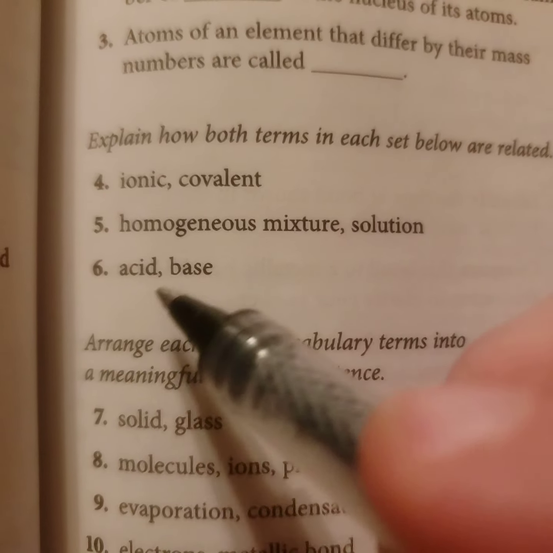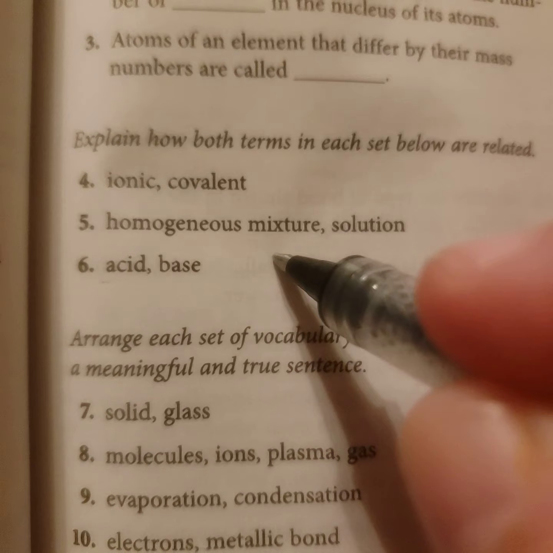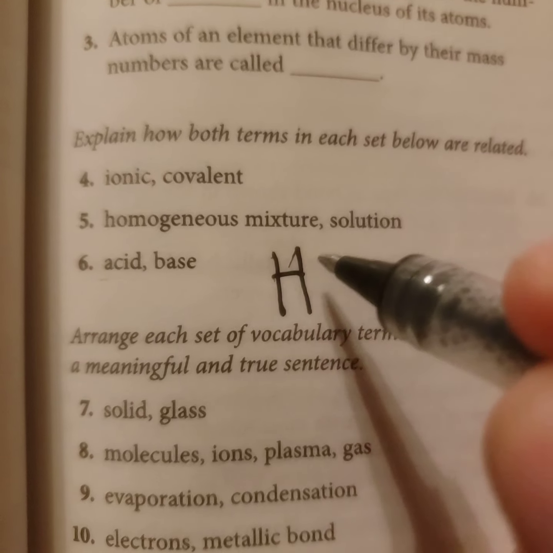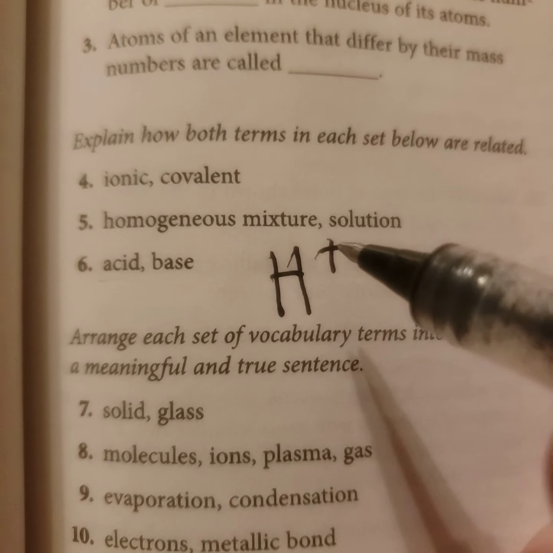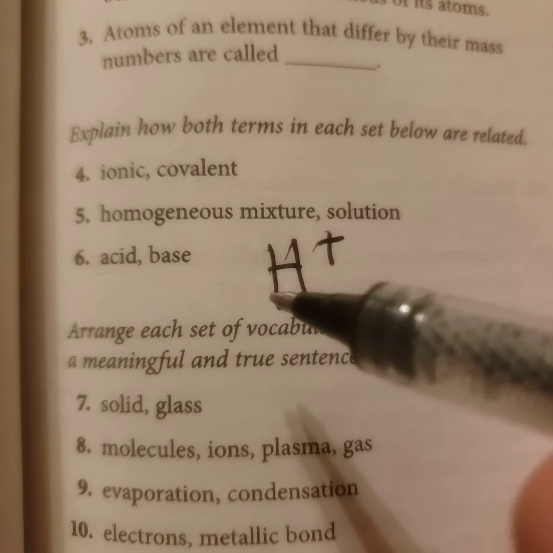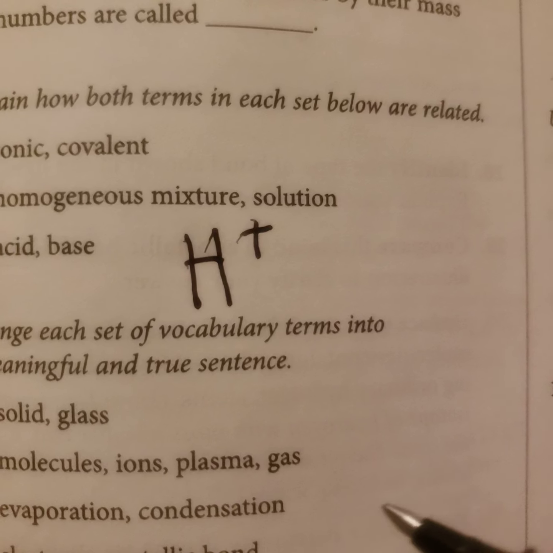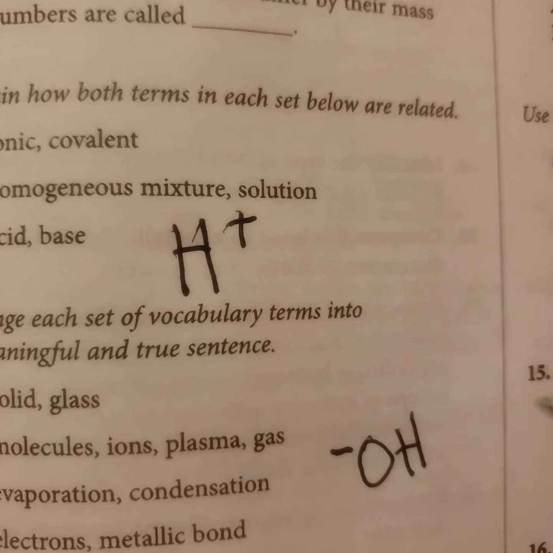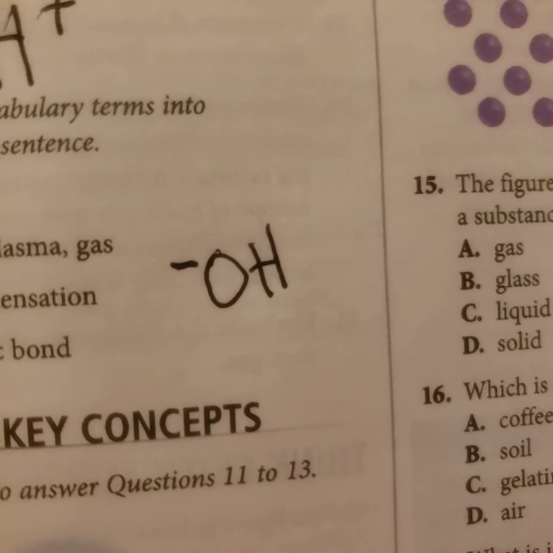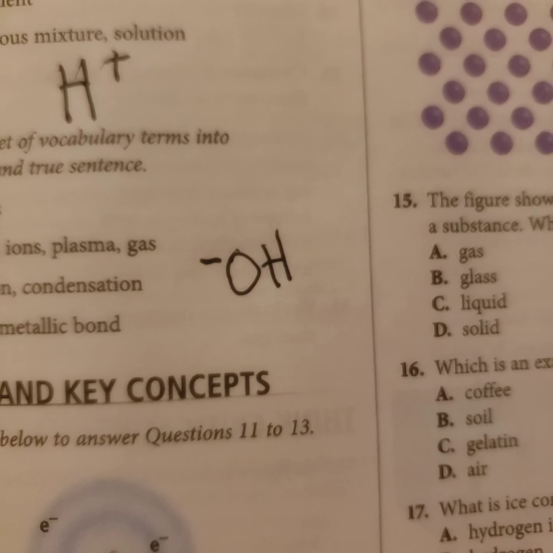If it releases hydrogen, it's an acid, and it's hydrogen ions. Those have the symbol of H+. So that's what an acid releases. And a base in a water solution releases negative OH, or hydroxides.